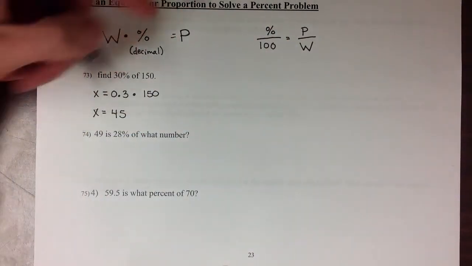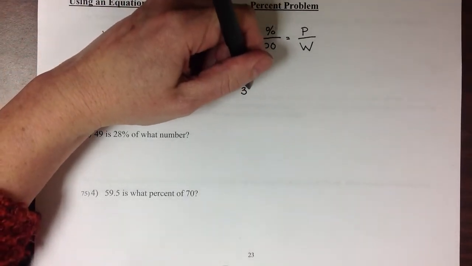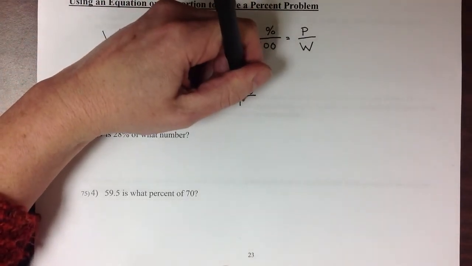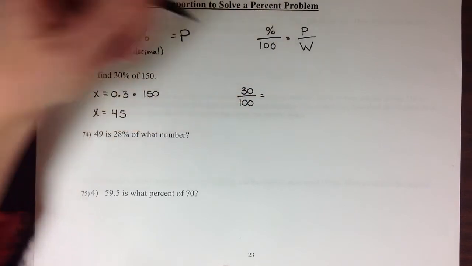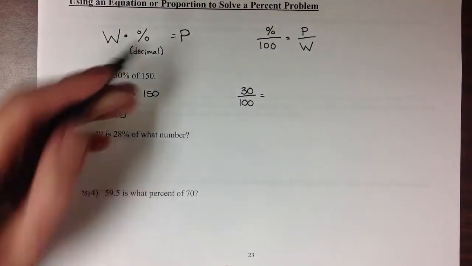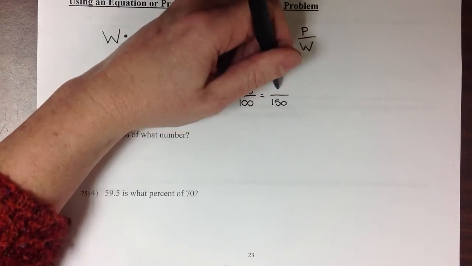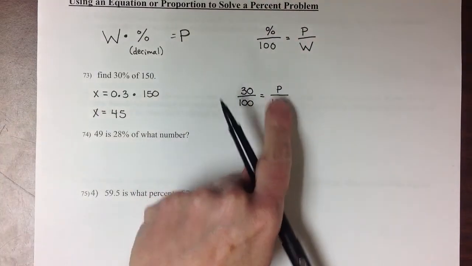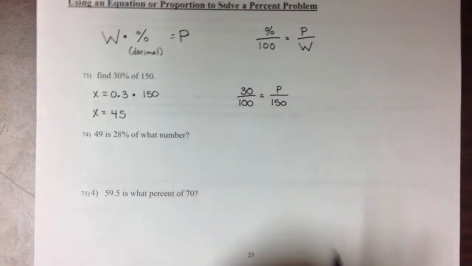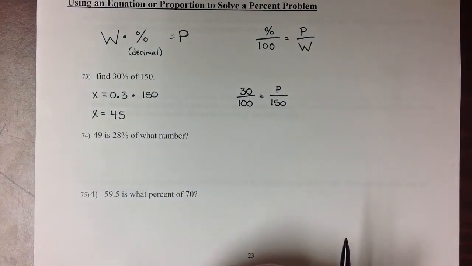To do this using the percent proportion, I'm going to put the 30 over 100, and I know that my whole amount is 150. What I'm trying to figure out is what part of that full 150 is represented by 30%.